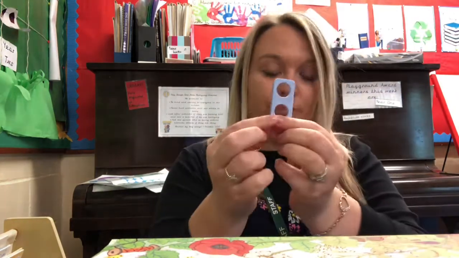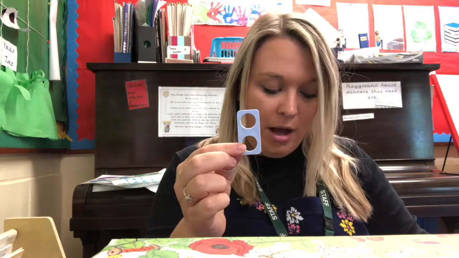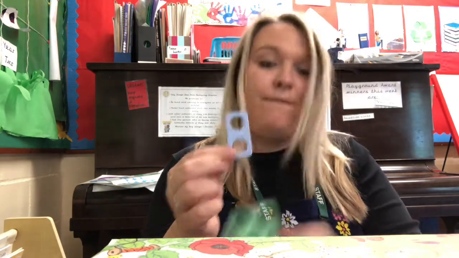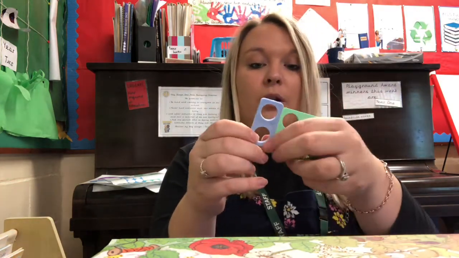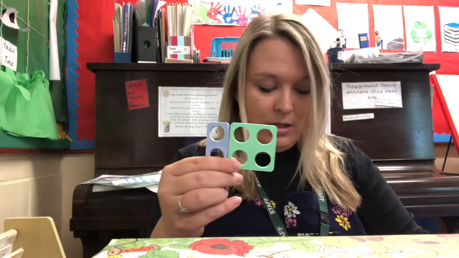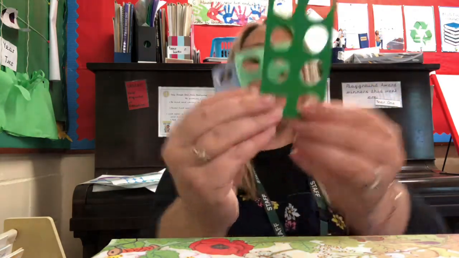Okay, now Numicon is great for odd and even numbers because, well, I'll show you why. So, if I show you the number 2, and I show you the number 4, and I show you the number, let's look at 8.